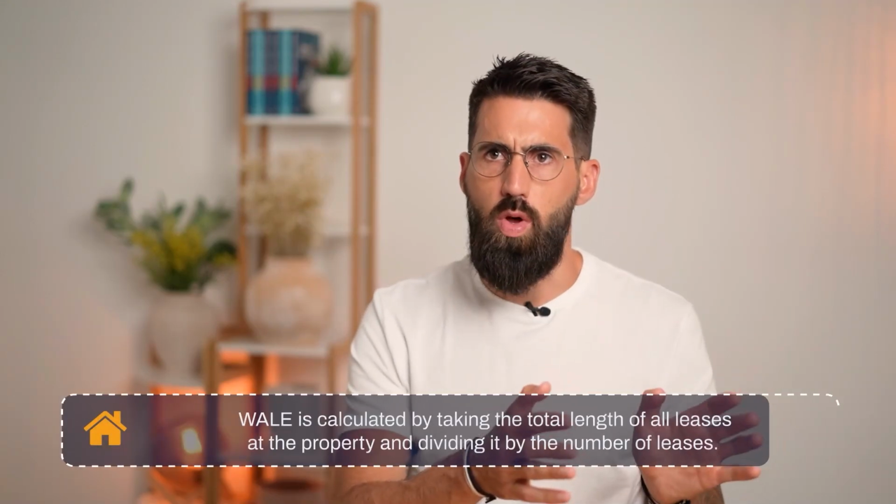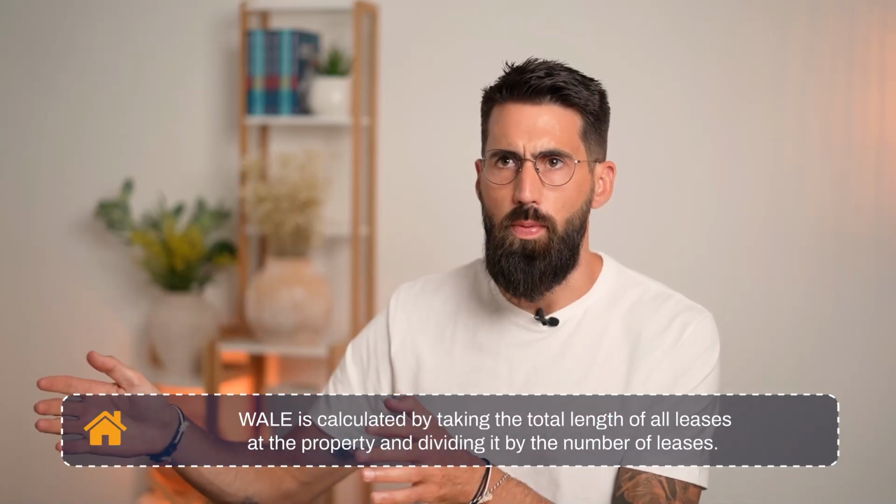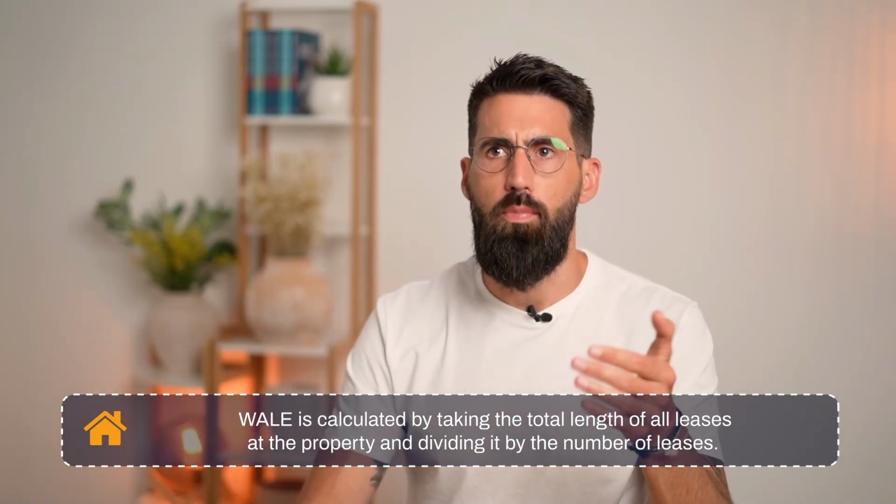So, how do we measure the WALE? In simple terms, WALE is calculated by taking the total length of all the leases at the property and dividing it by the number of leases. The result is the average length of time that a tenant is committed to a lease in a property. The weighting component of the calculation takes into account the relative size of each lease. So a large lease has a greater impact on the overall WALE than a small one. Don't worry, we'll run you through some numbers and have a look at an example shortly.